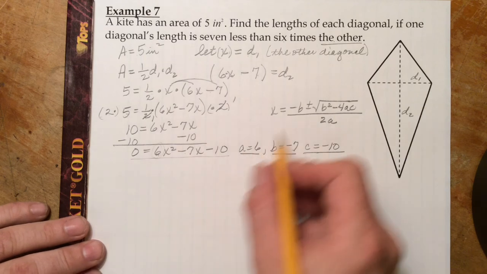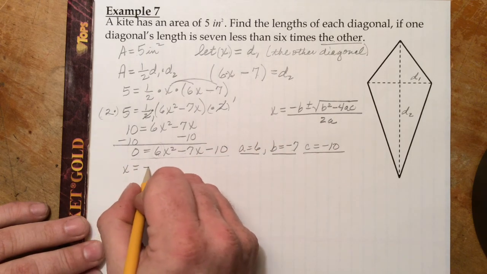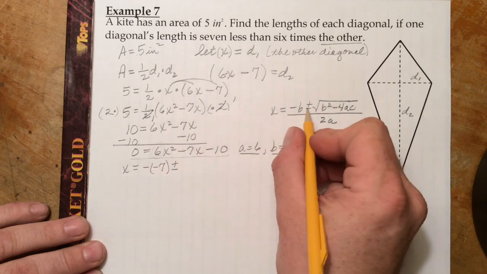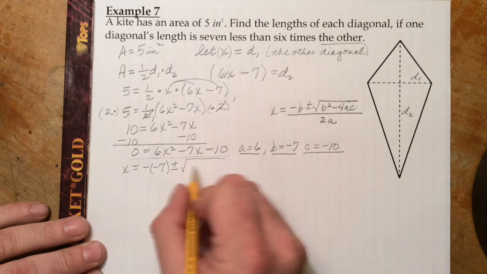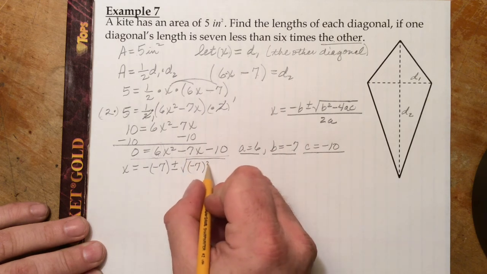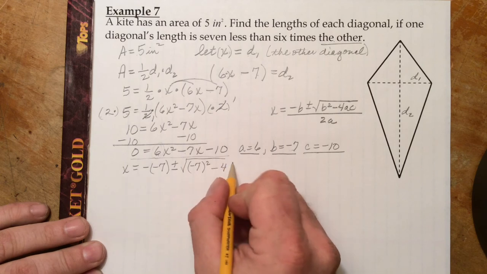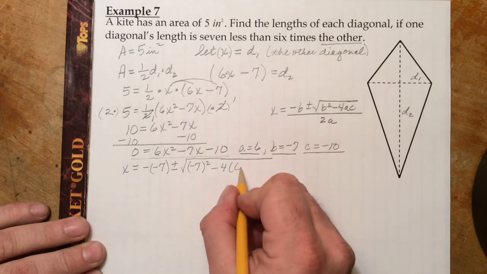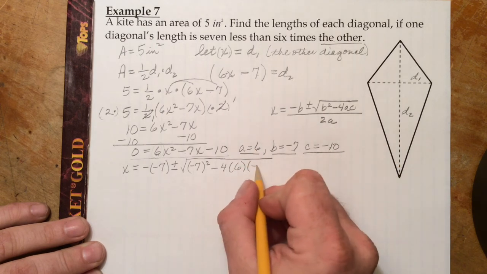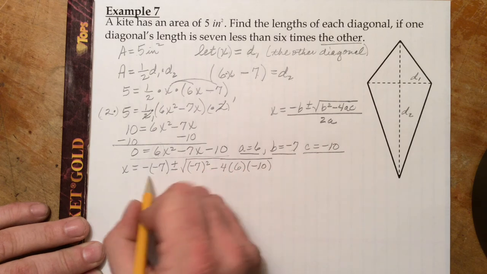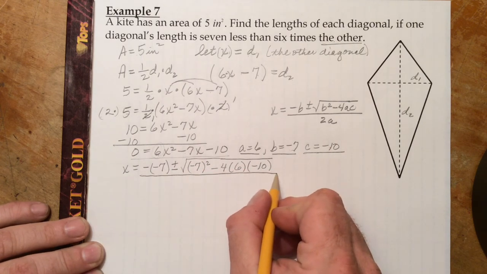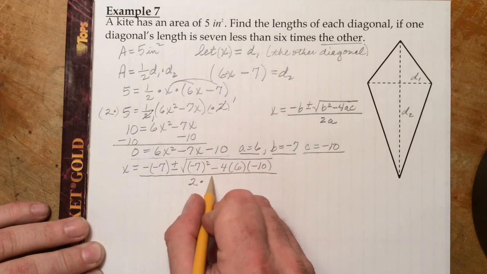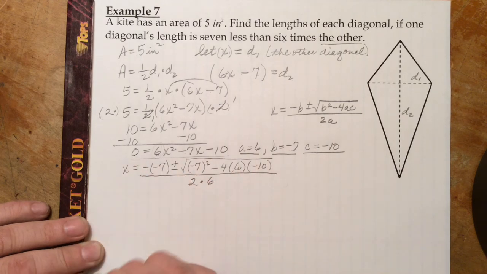So here we go. Starting with x here. X equals negative b, which is negative 7. So we have negative 7, plus or minus the square root of b, which is negative 7, squared, put it in parentheses, minus 4 times a, remember this is all under the square root, a, which is 6, times c, which is negative 10. Be careful with your negative signs. All divided by 2 times a, which was 6. So here is your plug-in step right here.